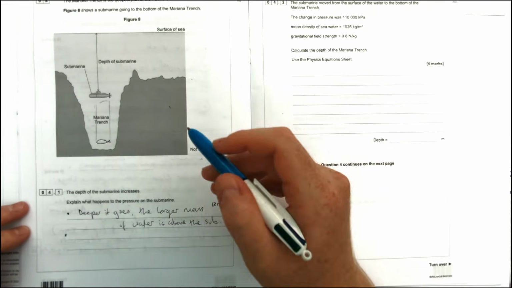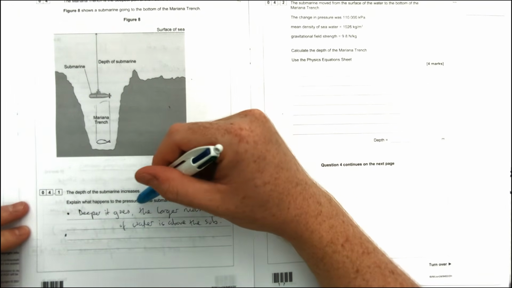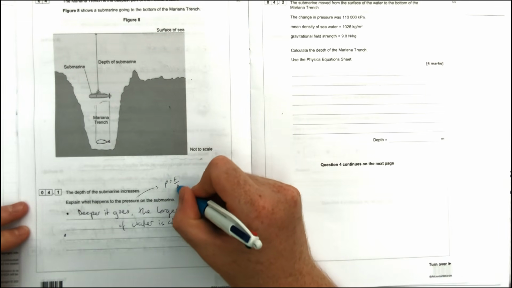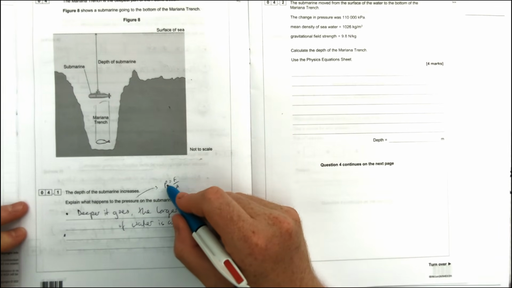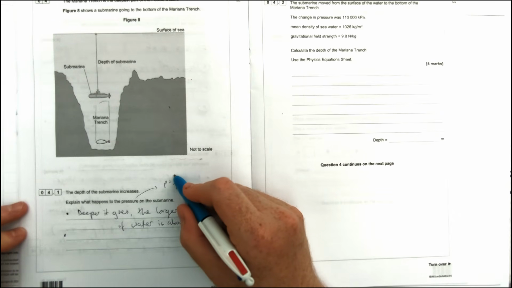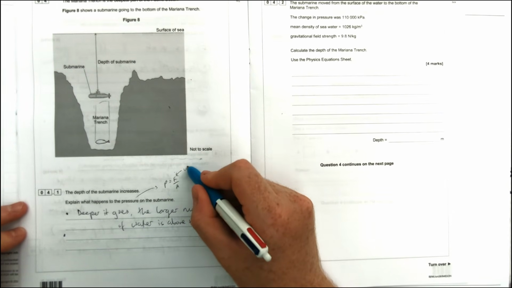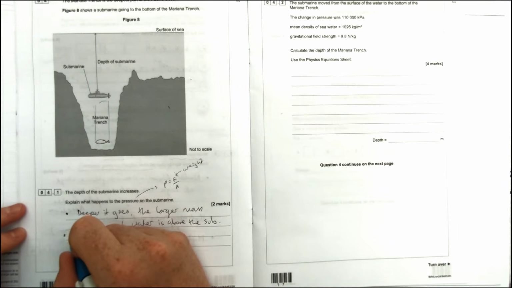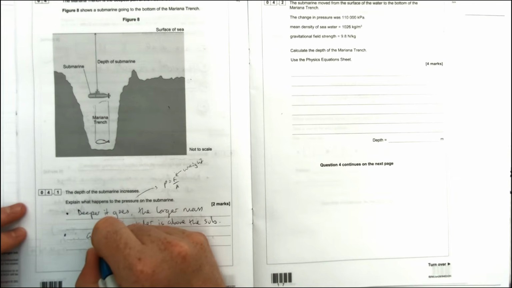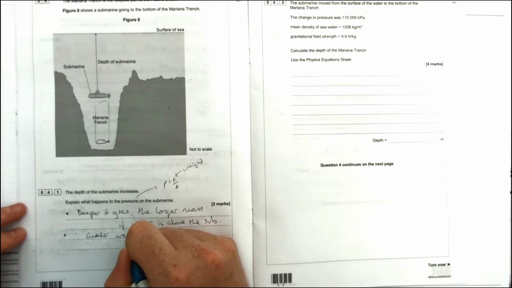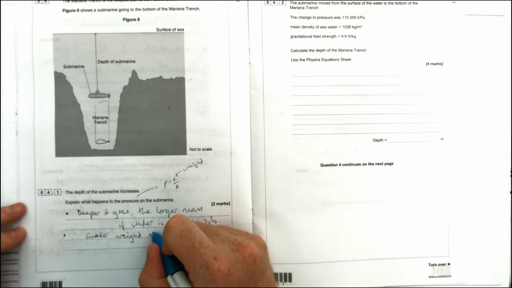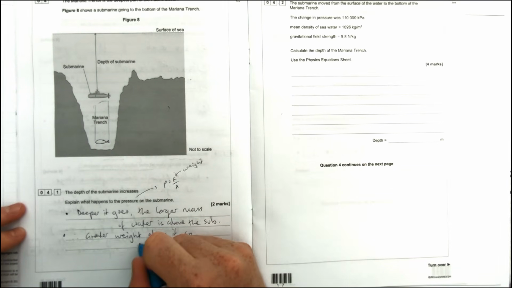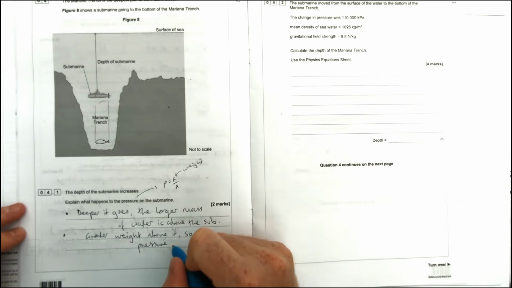And then later, we can say, well, mass has nothing to do with pressure. We should know that pressure overall is equal to force per unit area. So that's from your equation sheet. If you've got a higher mass, you're going to have a higher force. The force here, in this case, would be the weight of the water above it. So we'd say something like, therefore, there's a greater weight or force above it. So therefore, pressure is going to be increased.